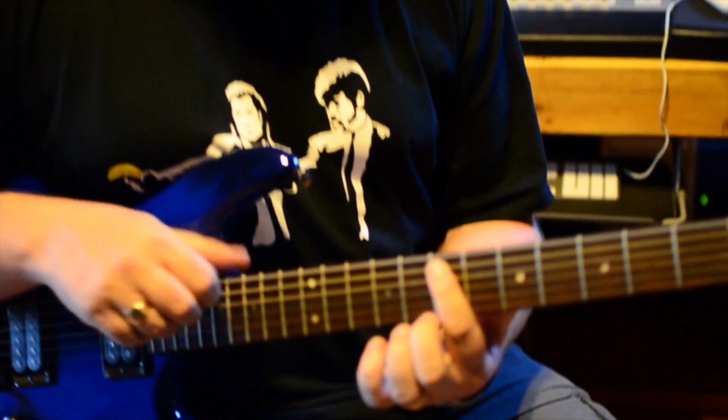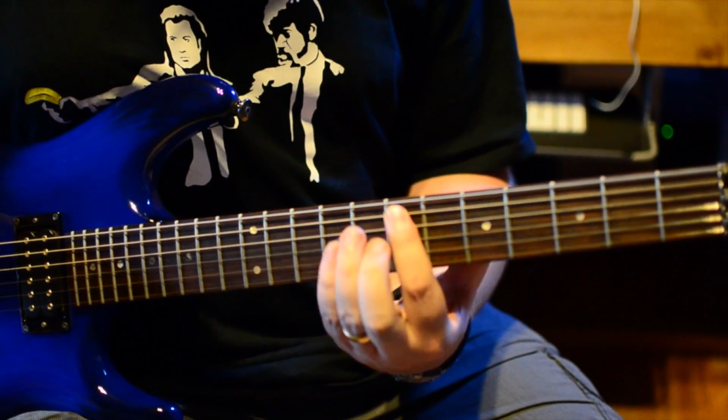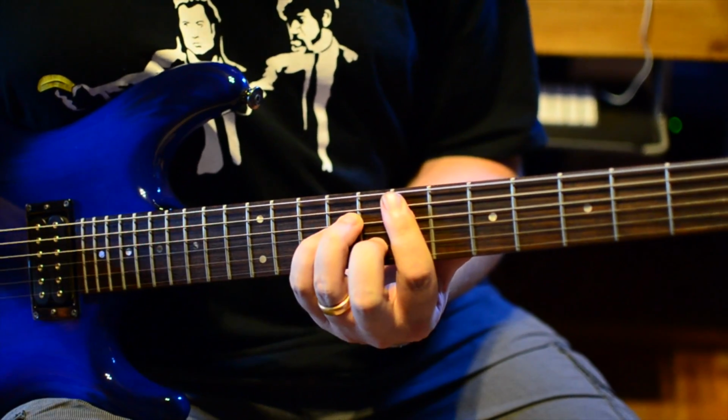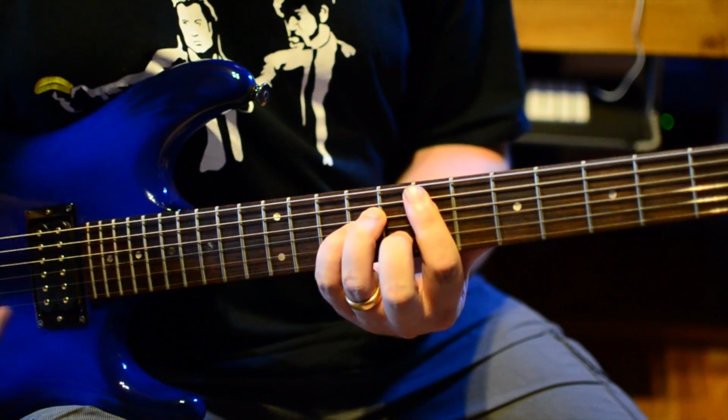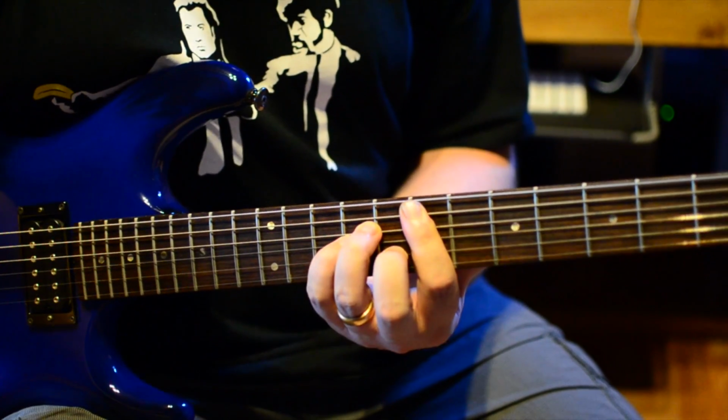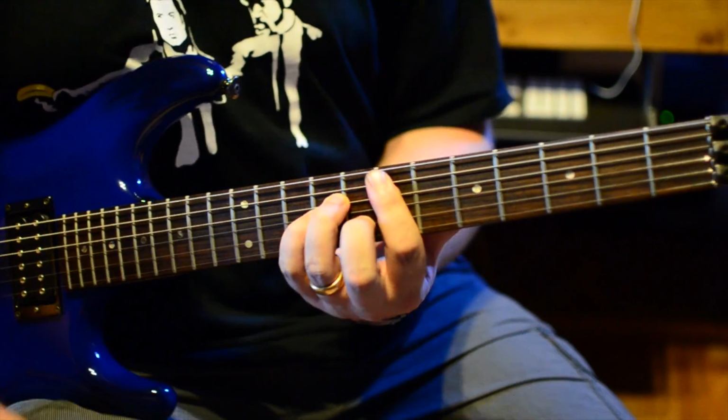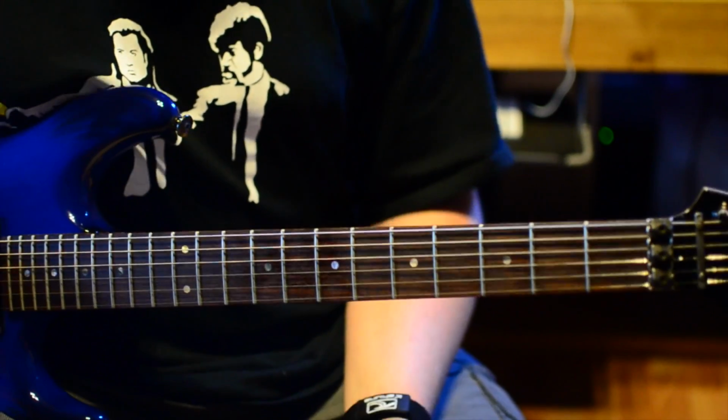So now that I know where all the notes are, if I find an E note on the A string, for example, is it going to look like an E major? Well, no, because that's now an E minor. Damn you, B string! So what we need to do is look at each string individually.